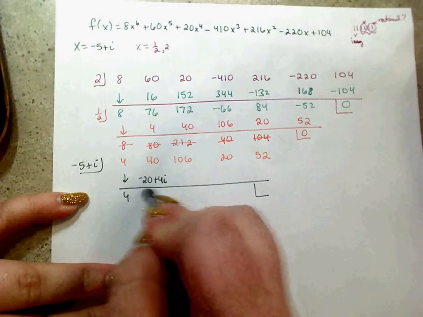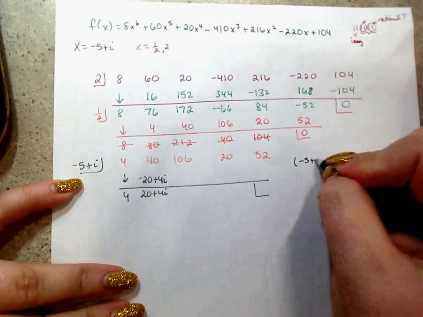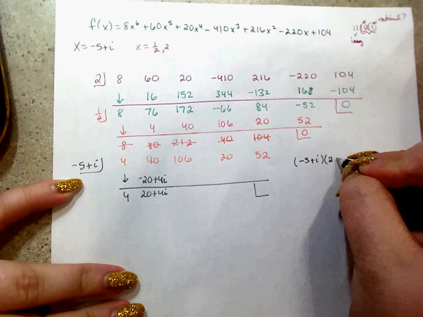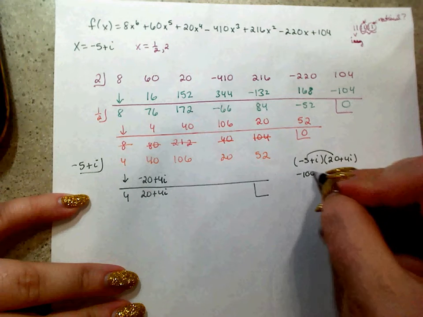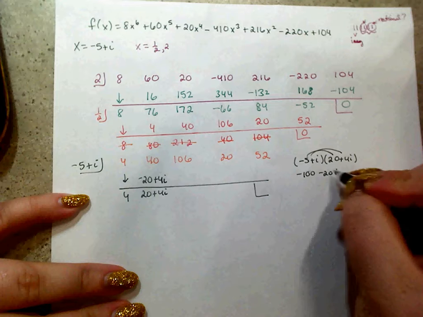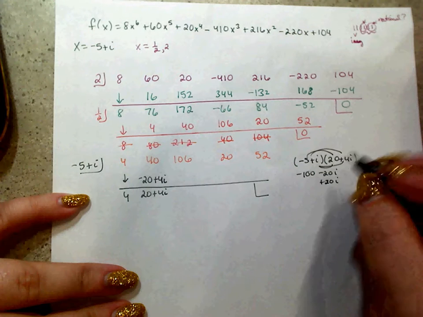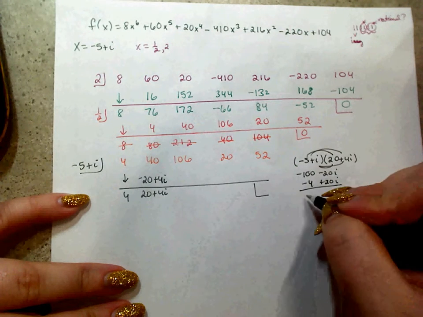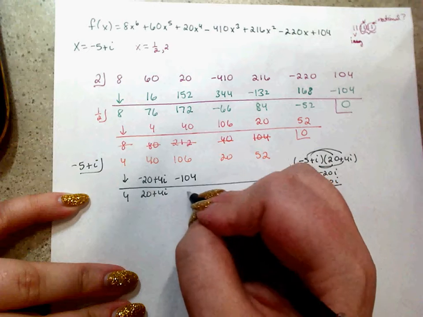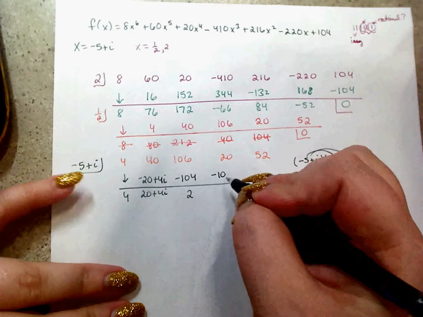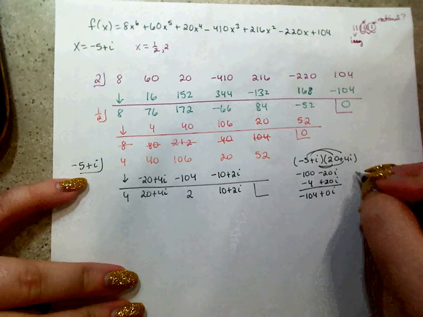So negative 5 plus i times 20 plus 4i. As you multiply, you get negative 100 minus 20i plus 20i. i times 4i is 4i squared, and i squared is negative 1, so negative 4. Those two cancel each other out, so we're left with negative 104. Add, and I get 2. 2 times negative 5 is negative 10, and 2 times i is 2i. So I've got negative 10 plus 2i. So I'm going to multiply negative 5 plus i times negative 10 plus 2i.